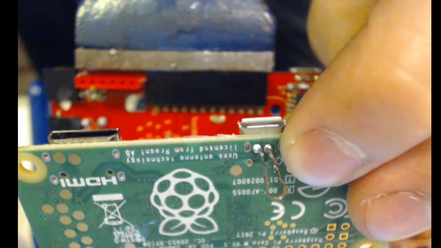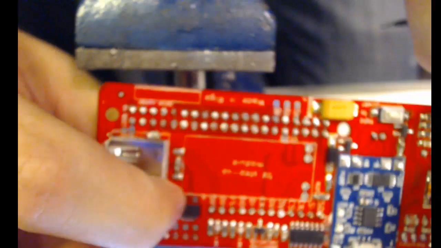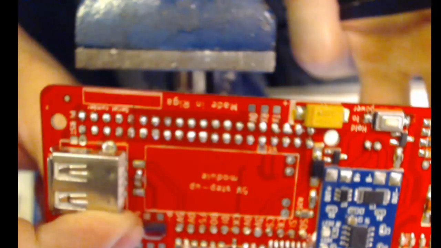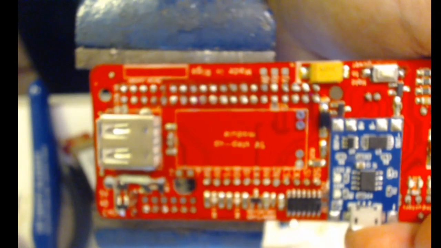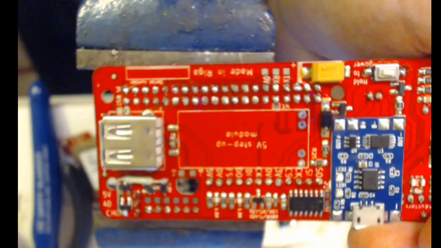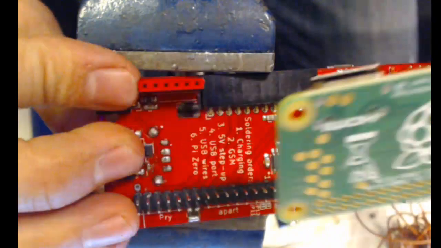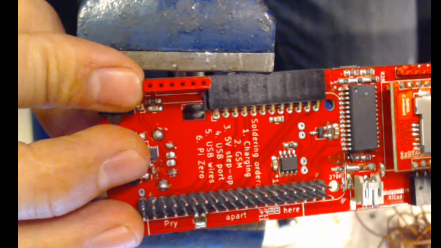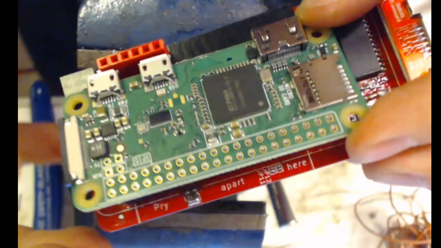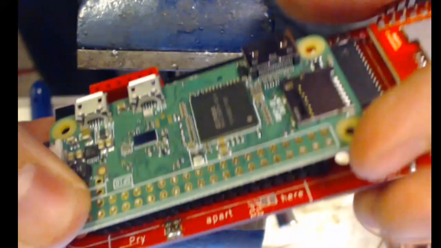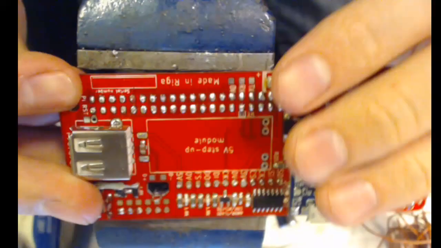And now what we have to do is put the pi 0 on the header and pull this loop of wire through this hole. Focus. Let's do it. I'm going to put a piece of wire through the hole and then put the pi 0 on the header, like that.